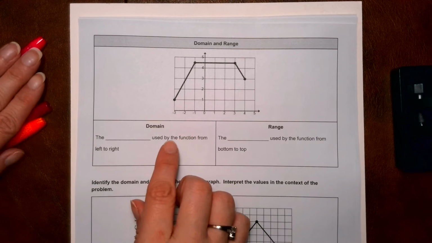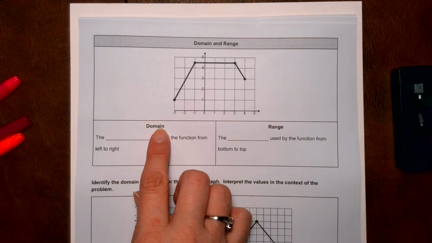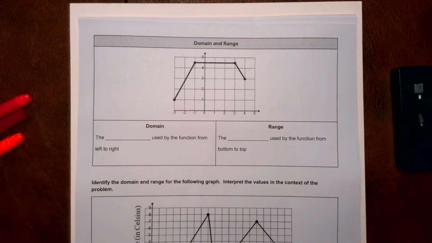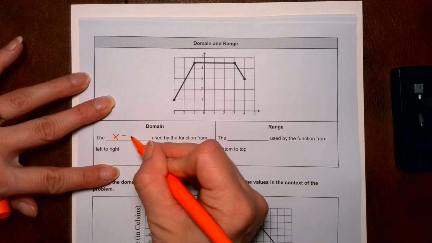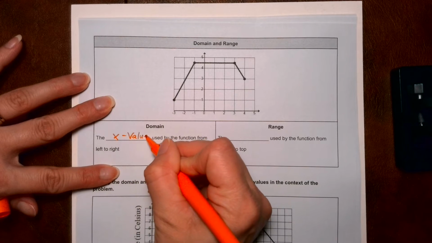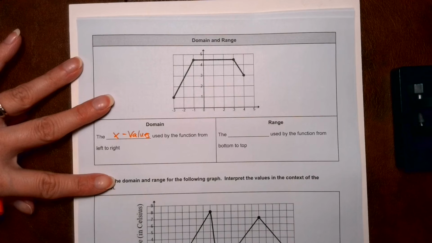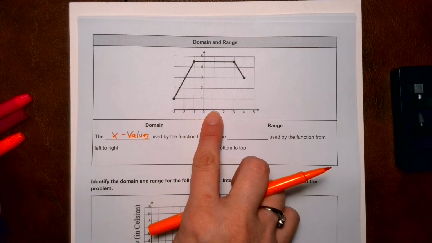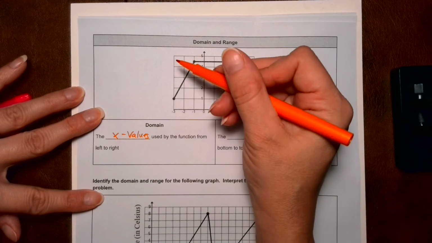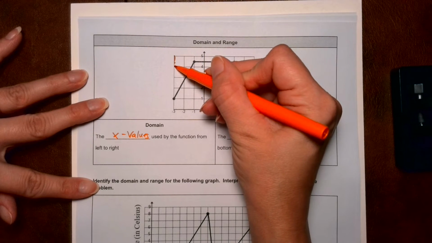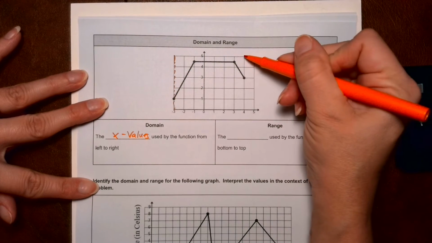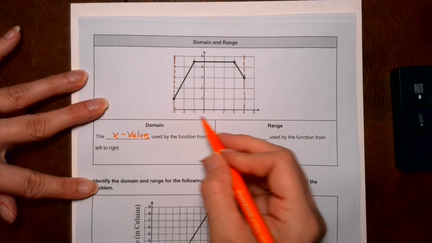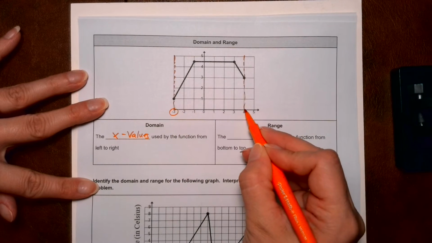This little graph right here. The domain is the set of x values. The x values used by the function, from left to right. So if I come over here, sometimes people like to build walls on the x-axis just to get these numbers.